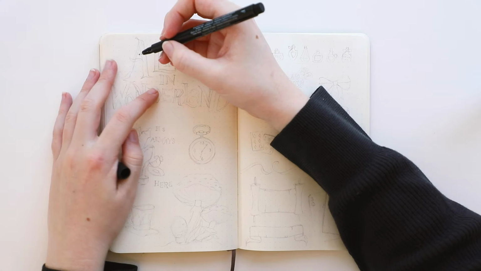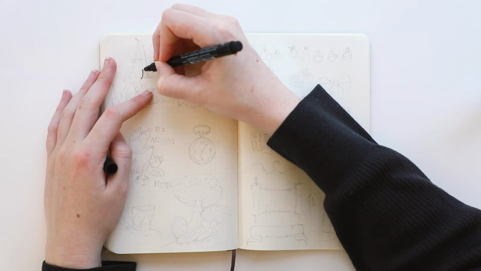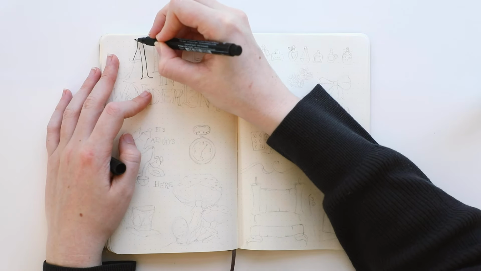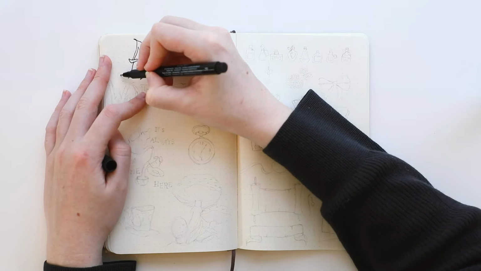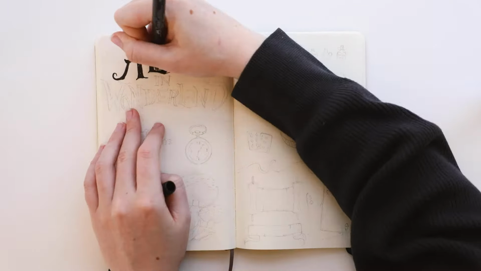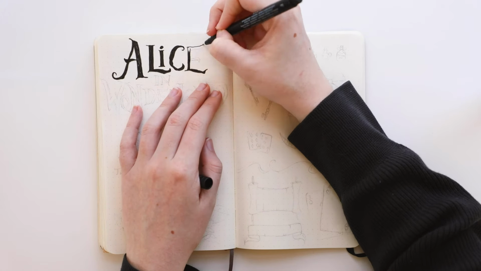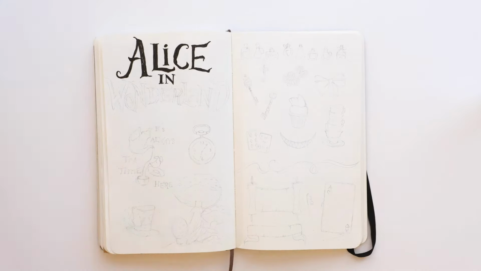For the second theme, I've had this idea of drawing fairy tales for a long time, and Alice in Wonderland is one of my favorite stories from my childhood. You could of course choose any fairy tale and draw inspiration from the illustrations in the books, a movie, or even other people's art online. So again, I went to Pinterest and found a bunch of illustrations and pictures to get inspiration from.